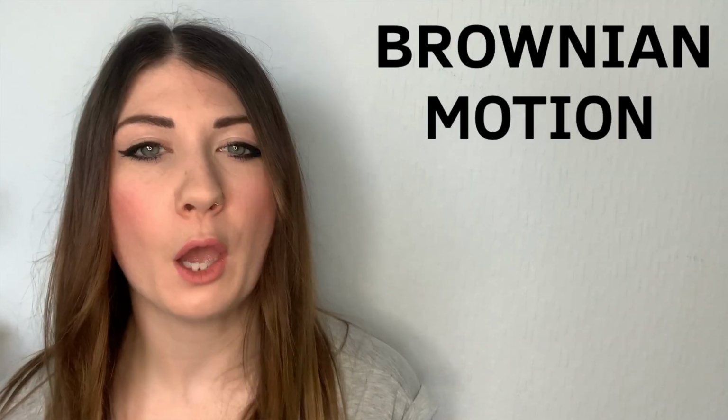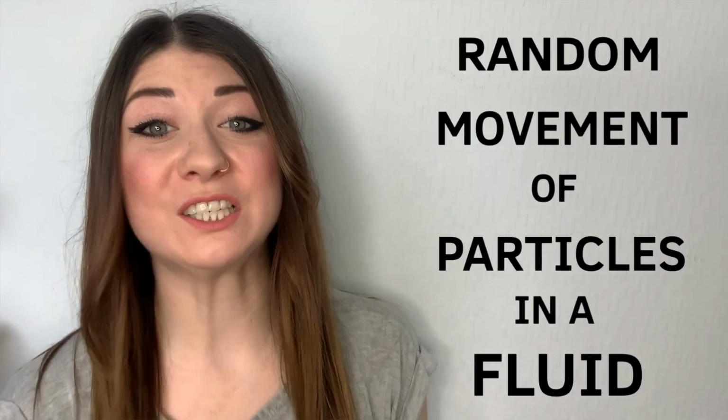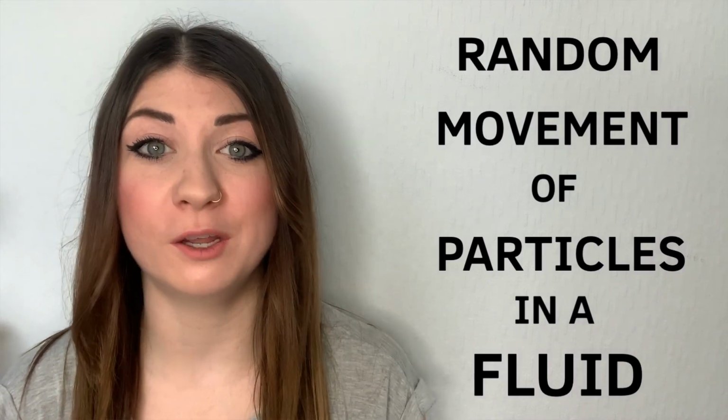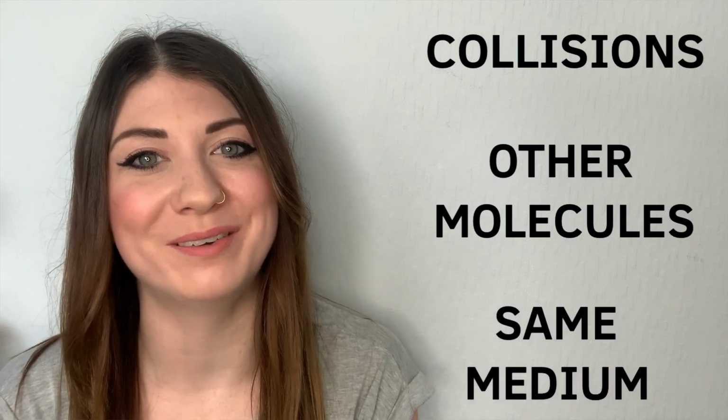So, to build on this, Brownian motion is defined as the random movement of particles in a fluid. And this random movement of particles in a fluid is caused by collisions with other molecules in the same medium, which is kind of a summary of what I've just been talking about. So, let me help you visualize.